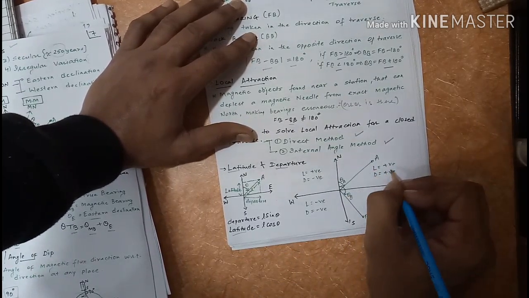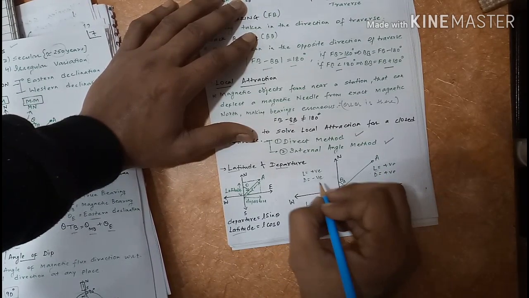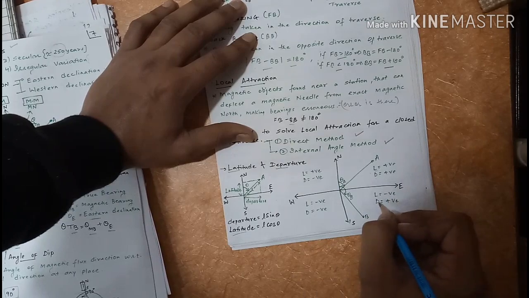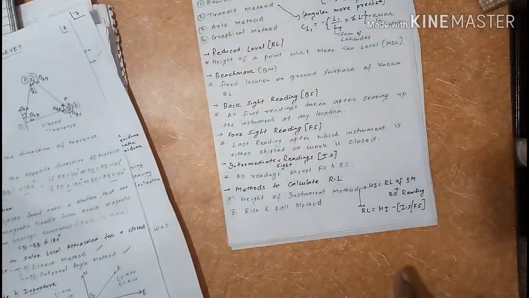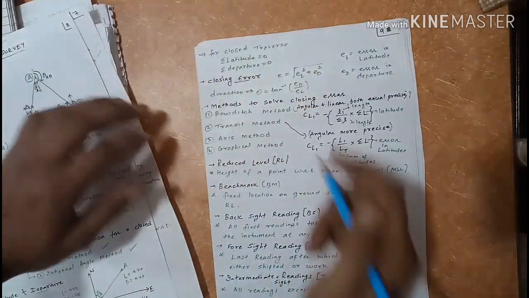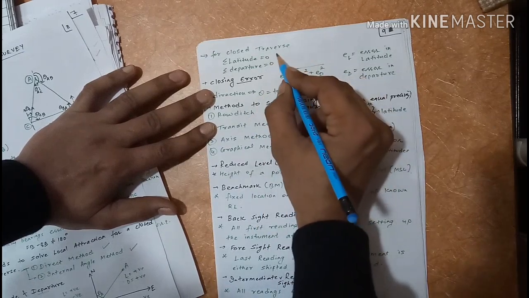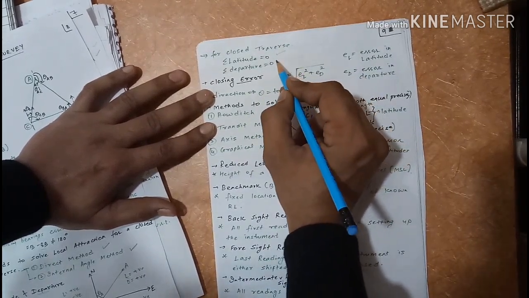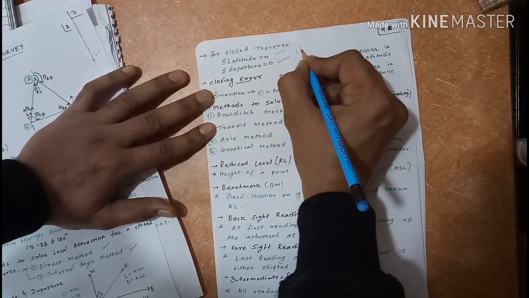In this quadrant, latitude is positive, departure positive. Here latitude negative, departure positive, and so on. For a closed traverse, the summation of latitude should be equal to 0, and the summation of departure should also be equal to 0. This is a kind of check.